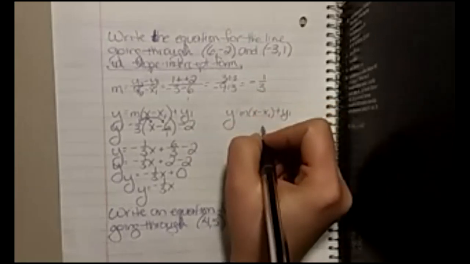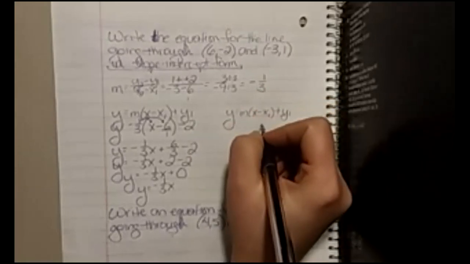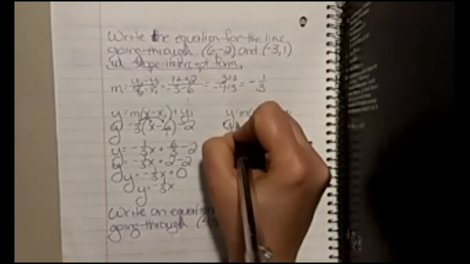y equals m times (x minus x1) plus y1. I highly encourage you to write and recite the formula, especially when you're first learning it. This way you can commit it to memory and it's easier to plug in for. So this is going to be y equals negative 1/3 times (x minus negative 3) plus 1, because now I'm going to plug in the second ordered pair.